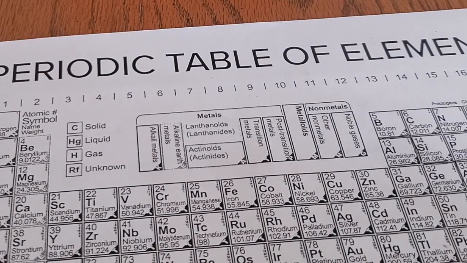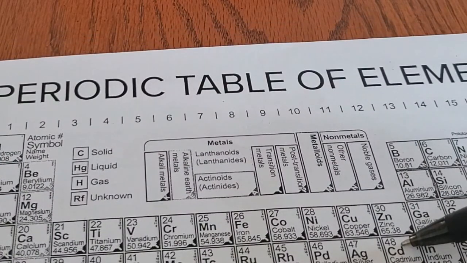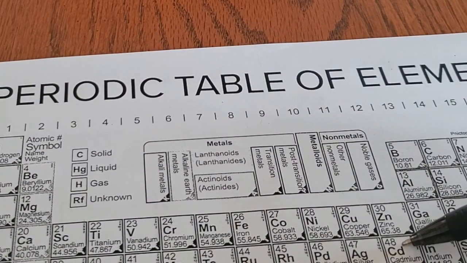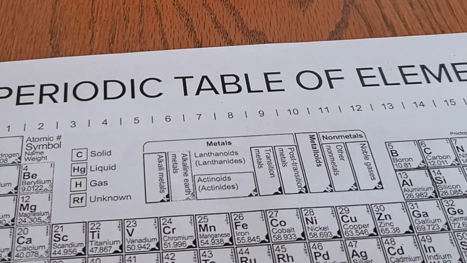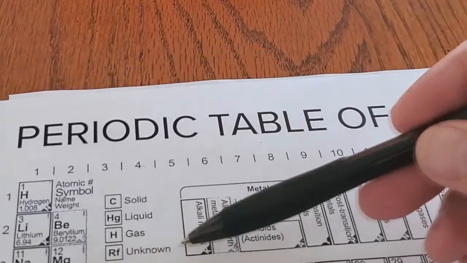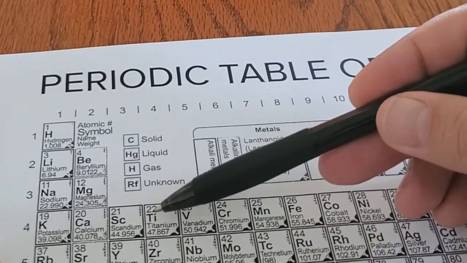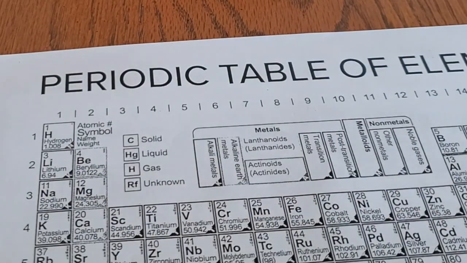It also identifies the atom for you. So if I were to say, on a quiz question, what element has 48 protons? Well, you'd look at your periodic table, find number 48, and realize that is cadmium. Or if I were to say, okay, what element has 22 protons? Well, you'd find 22 on the periodic table and find out that that is titanium.